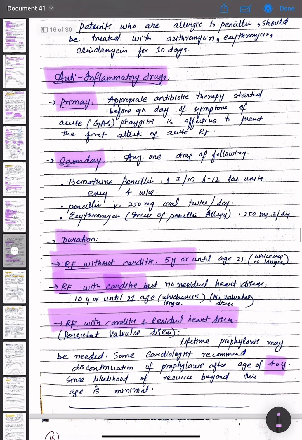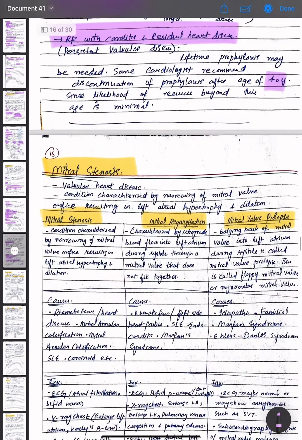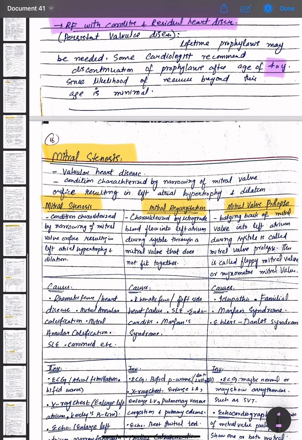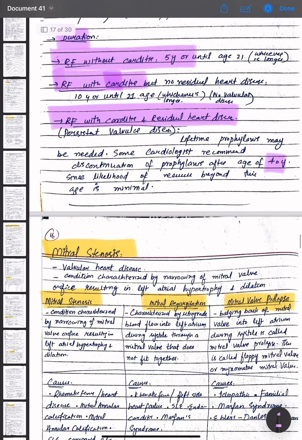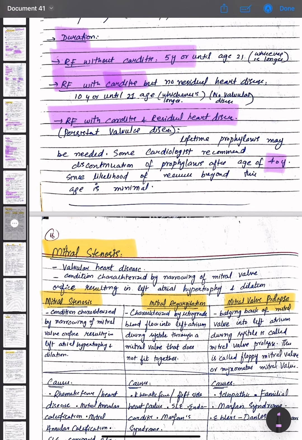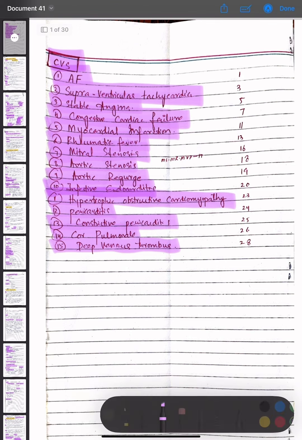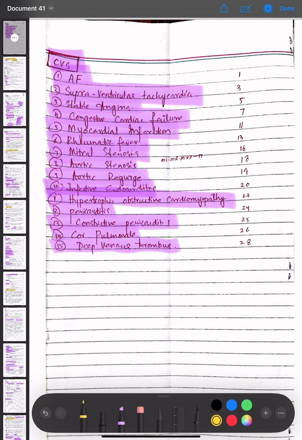Okay, in the next part of our video, we will discuss mitral stenosis. We will cover this unit of CVS in 2 videos. In the first video, we have covered the following topics: atrial fibrillation, supraventricular tachycardia, stable angina, congestive cardiac failure, myocardial infarction, and rheumatic fever. These topics are already discussed.